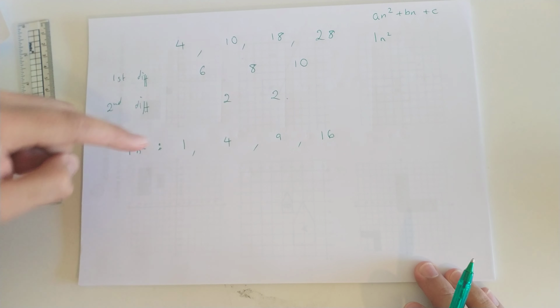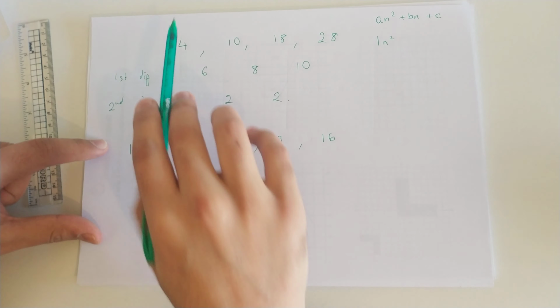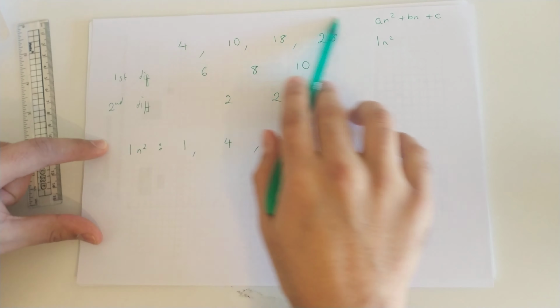And of course, now I want to go from here up to the original sequence. So what am I going to add on? I need to add on the sequence of numbers. I need to add on 3 there. I need to add on 6 there. I need to add on 9 there. And I need to add on 12 there.